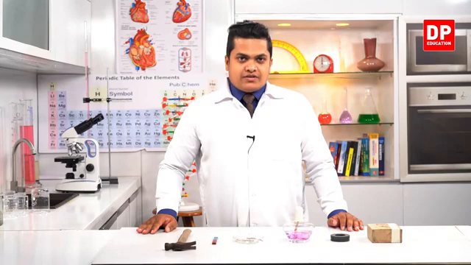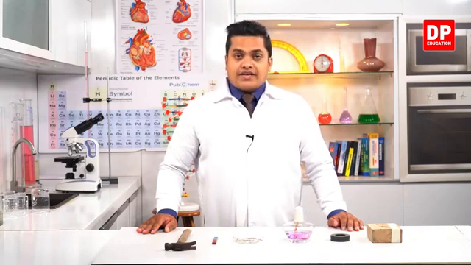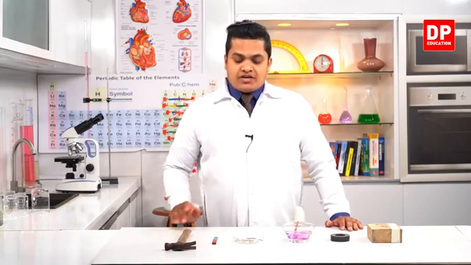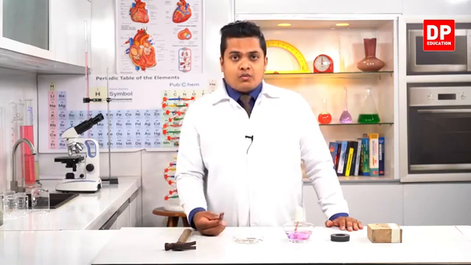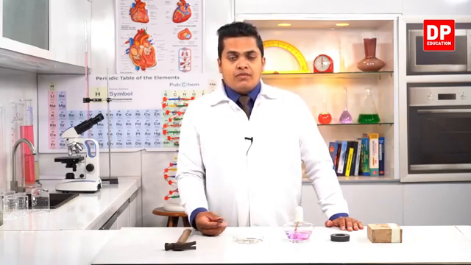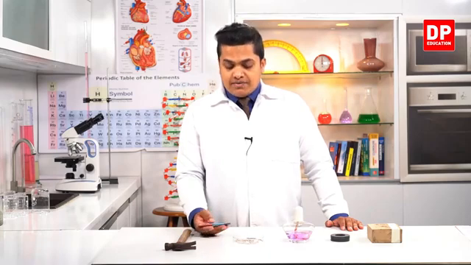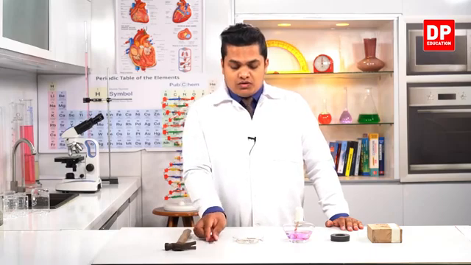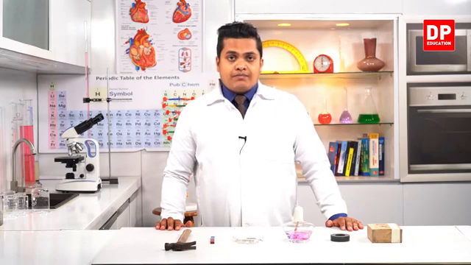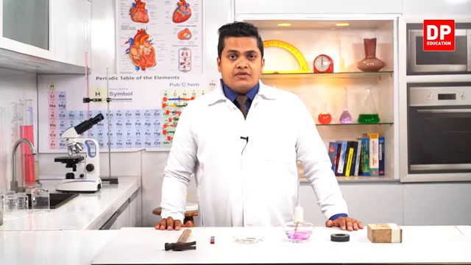Right, my dear children. Now in this activity we'll be discussing, if I take a permanent magnet like this, what are the possible ways of depleting the magnetic power in this permanent magnet? To investigate the methods of depleting the magnetic power of a permanent magnet, we'll be using different methods.